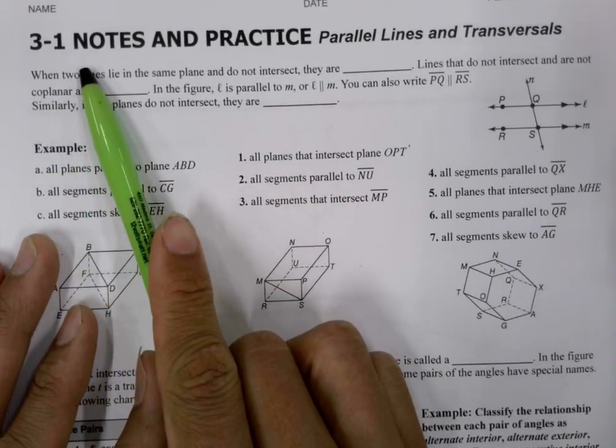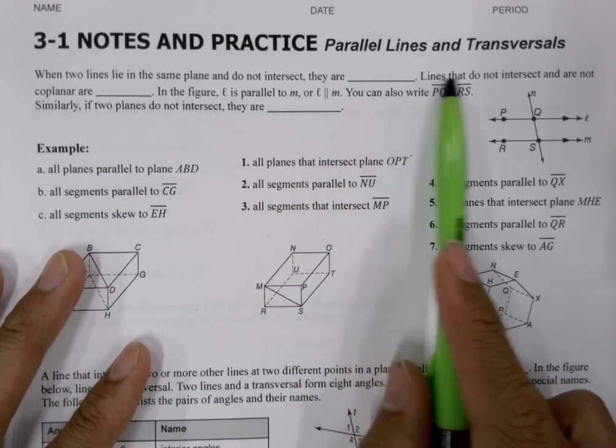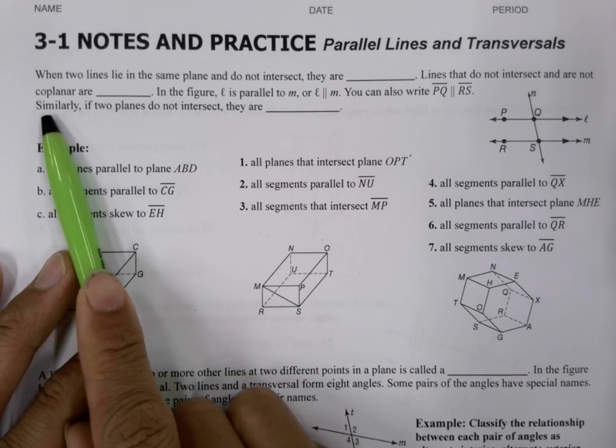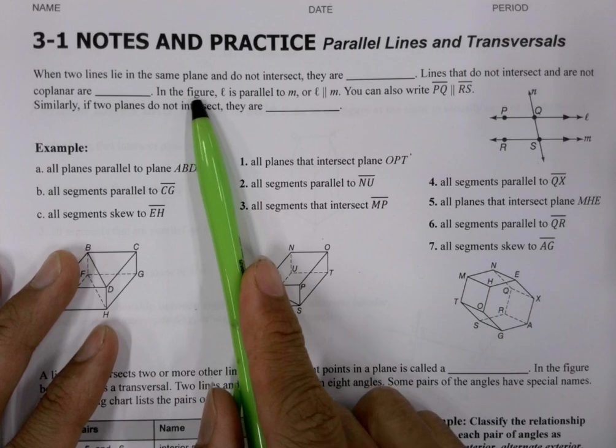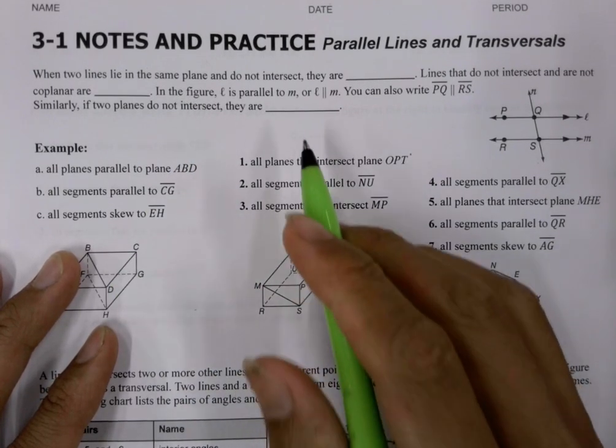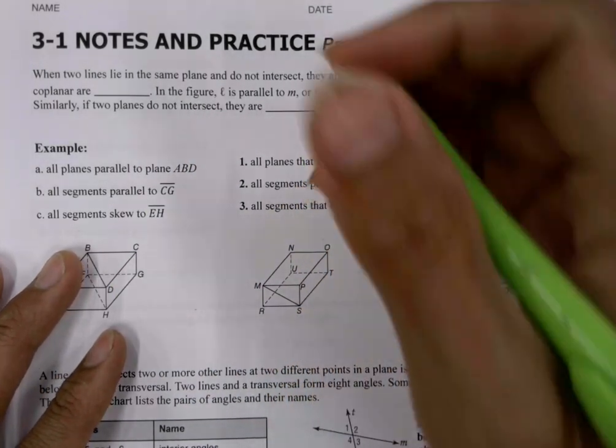So we're on chapter 3.1 and it's parallel lines and transversals. We have a couple vocabulary to start off. When two lines lie in the same plane and do not intersect, they are parallel.